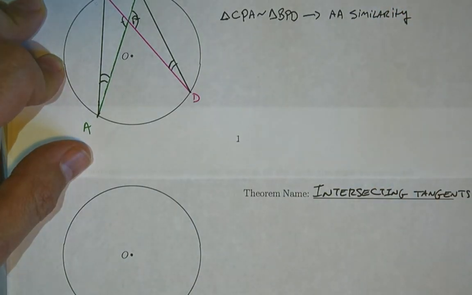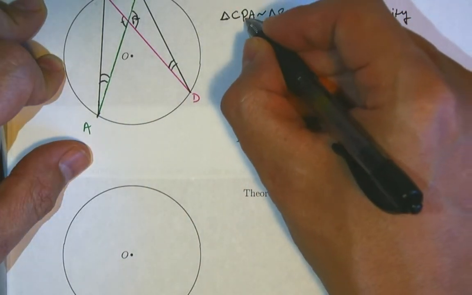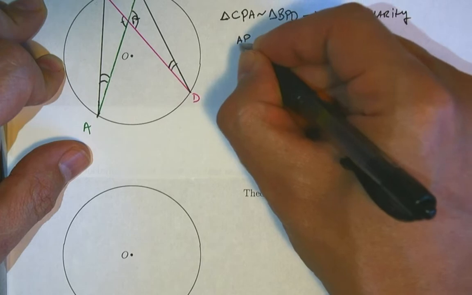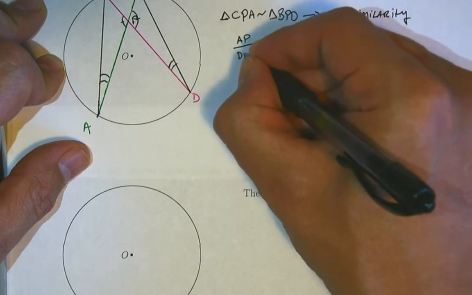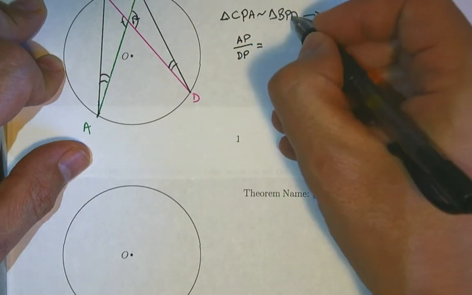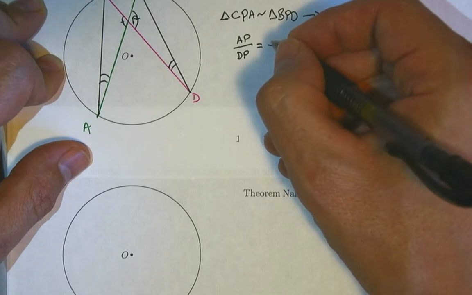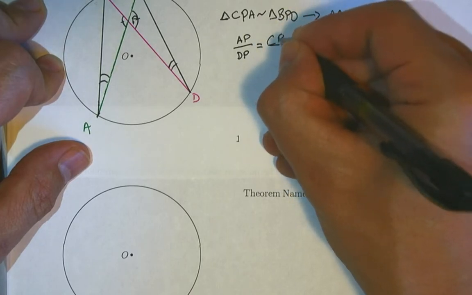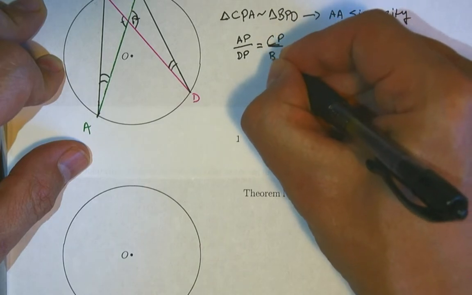And so now we can write a proportion. The proportion that we're going to write is AP corresponds to DP, and then CP corresponds to BP.